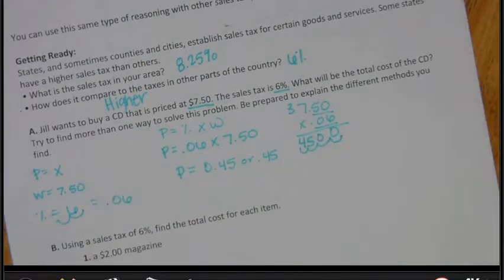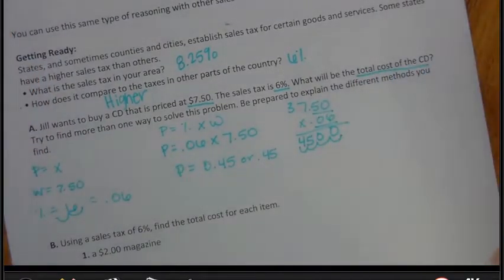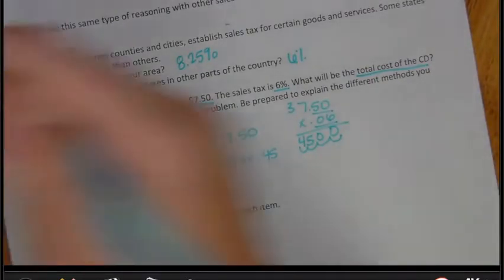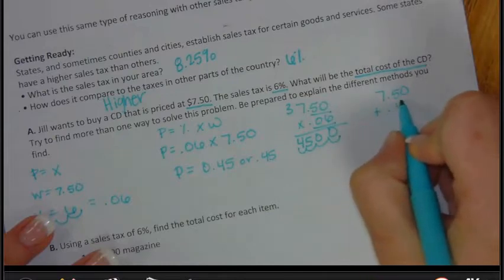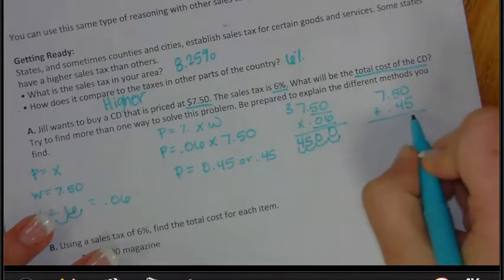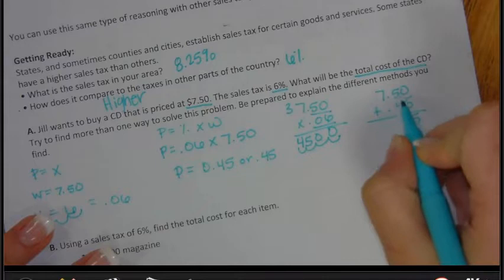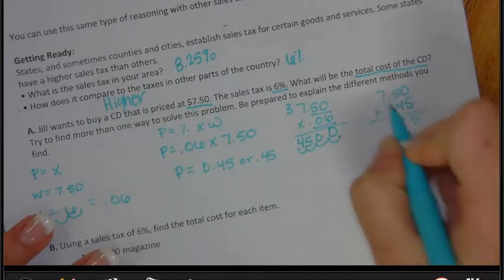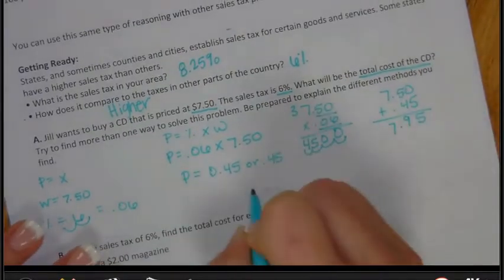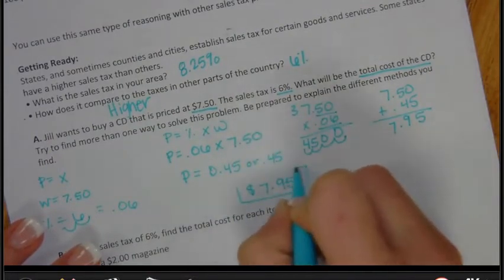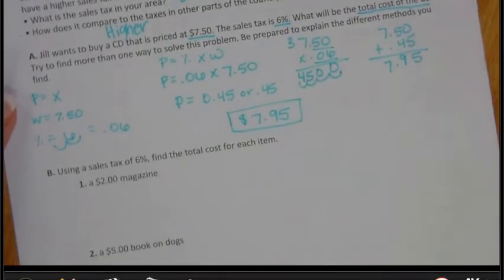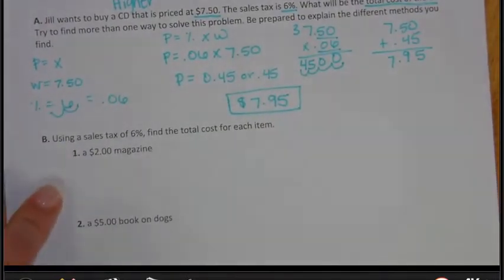And the question is asking, what is the total cost of my CD? So I need to take my original CD price of $7.50 and add my tax of 0.45. Well, 5 plus 0 is 5. 4 plus 5 is 9. Bring down the decimal. 7 plus 0 is 7. So in total, I am paying $7.95 for my CD.